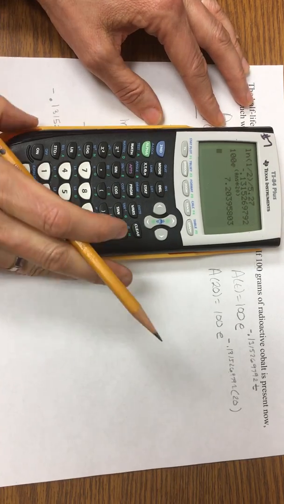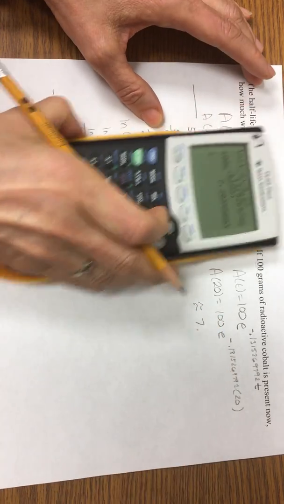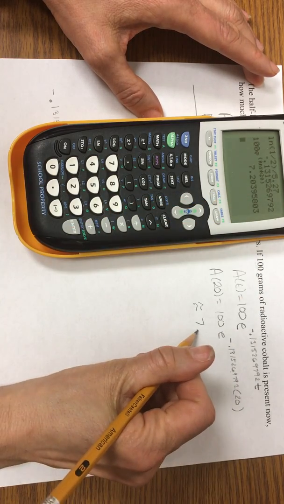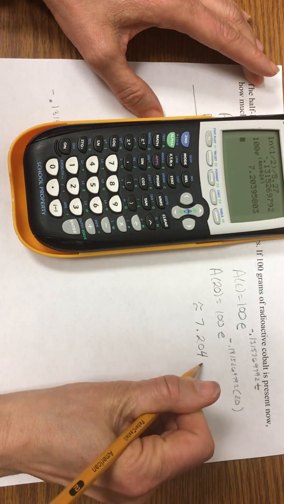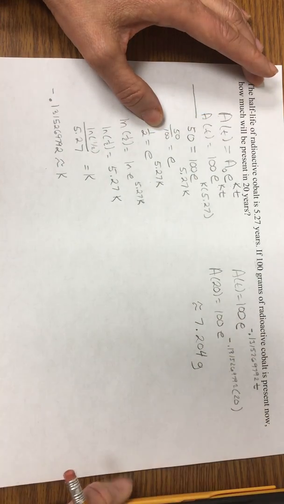Hit enter, and I end up with approximately 7 point, it doesn't say how far to round it, so we'll just do what seems natural. How about 7.204, and we are in grams. So that's how much will be left.